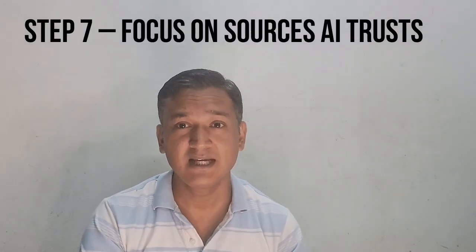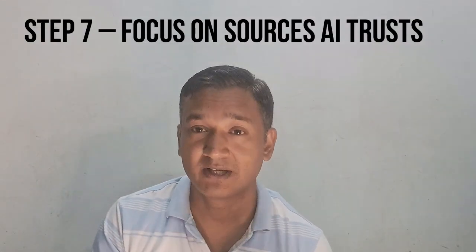You can also focus on sources AI trusts. AI mainly gets content from Wikipedia, YouTube, blogs and news sites. So they take reference from such sites. You can get guest posts and publish your content on industry sites.